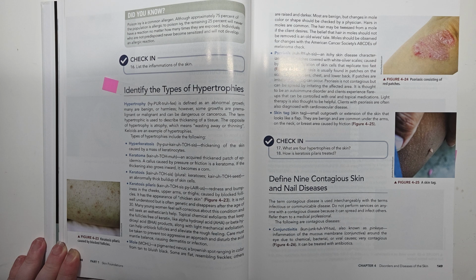Hyperkeratosis, thickening of the skin caused by a mass of keratinocytes. Keratoma, an acquired thickened patch of epidermis. A callus caused by pressure or friction is a keratoma. If the thickening also grows inwards, it becomes a corn.